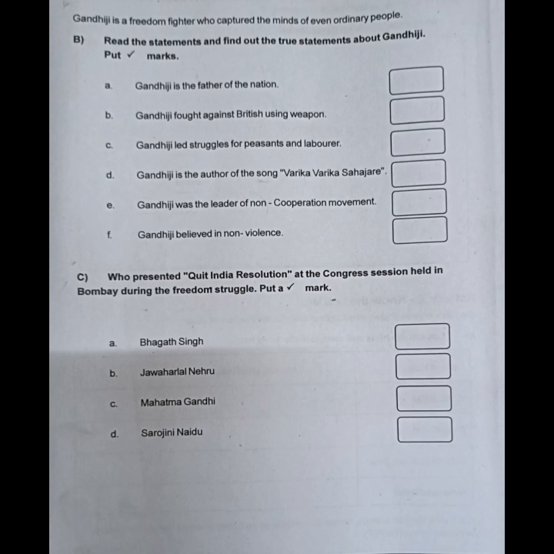Now look at the third. Gandhiji led struggles for peasants and laborer. That is correct. We have studied many satyagrahas, isn't it? Champaran Satyagraha, Kheda Satyagraha, then Ahmedabad textile mill strike. So that is true. Now Gandhiji is the author of the song Vande Mataram... Variga Variga Sahajare. That is wrong. We know it was written by Amshi Narayana Pillai. Now Gandhiji was the leader of non-cooperation movement. That is true. Now, next is Gandhiji believed in non-violence. That is also true. So, we have 4 true statements and 2 wrong statements in this.